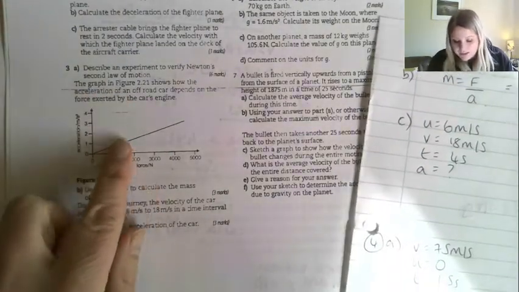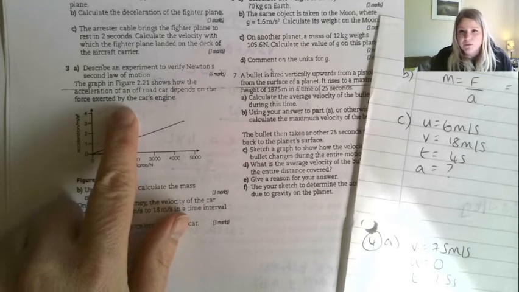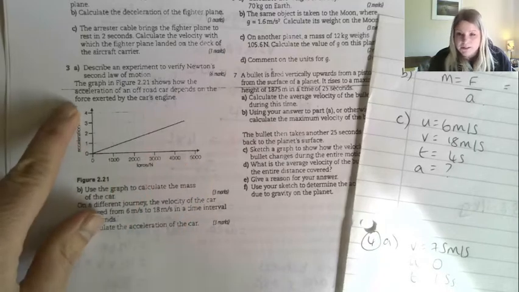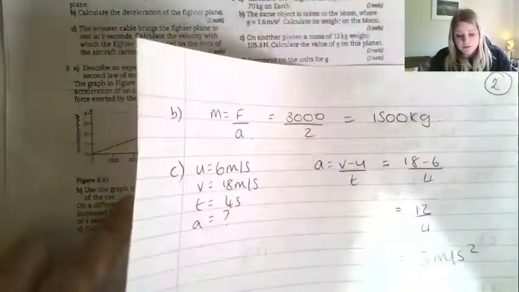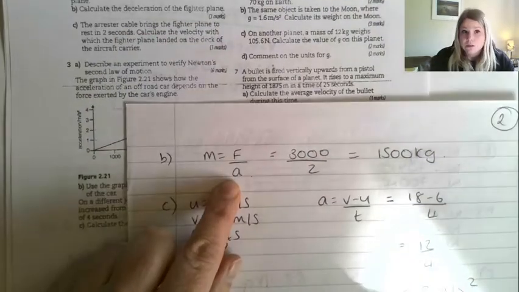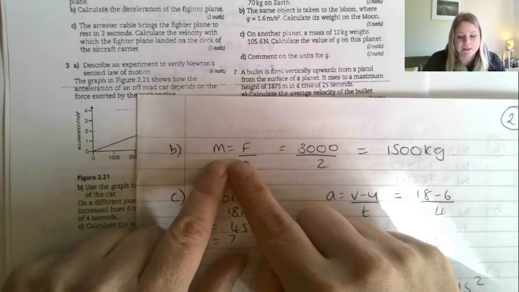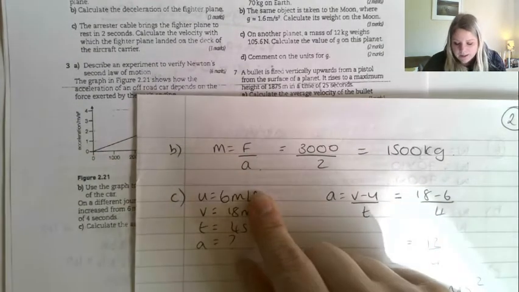The graph here shows how the acceleration of an off-road car depends on the force exerted by the car's engine. So we've got force along the bottom and acceleration up the side. Use the graph to calculate the mass of the car. So if we use F equals ma, then we can rearrange it and make the mass be the subject. So mass equals force divided by acceleration.